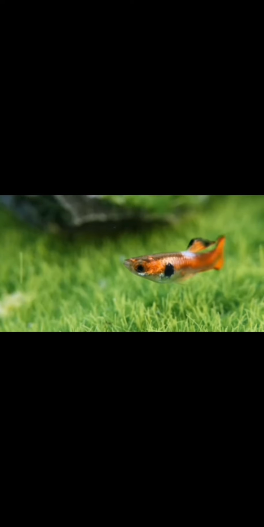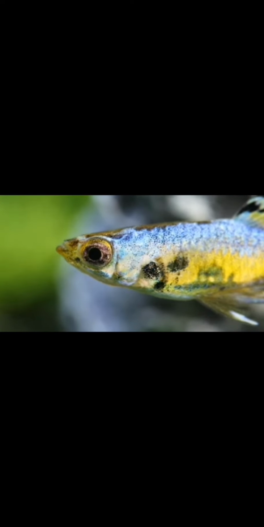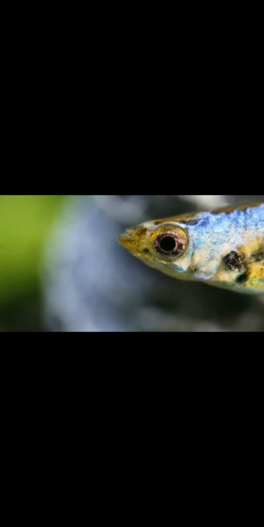A good ratio would be 3 females to 1 male. In this way, the females will not be overly stressed by mating efforts and attention. When they give birth, it is better to put the babies in a separate tank and raise them there. This way, you will prevent cannibalism which can occur. To raise the fry, you need a separate tank with some vegetation and flake food.